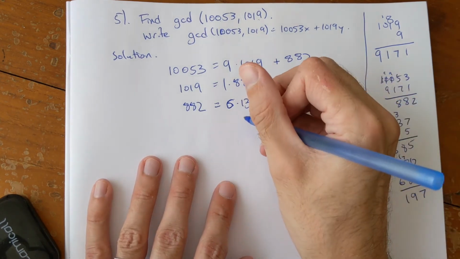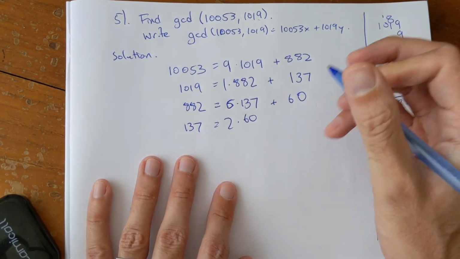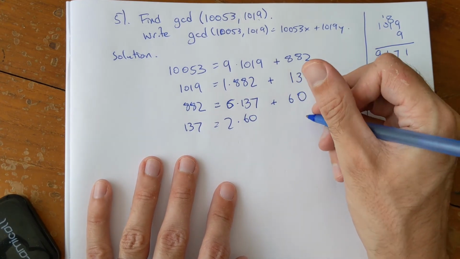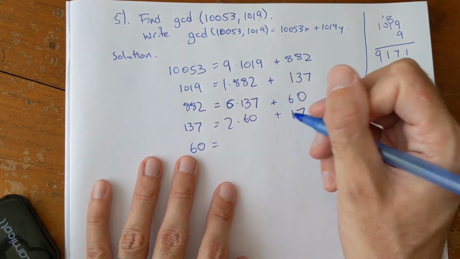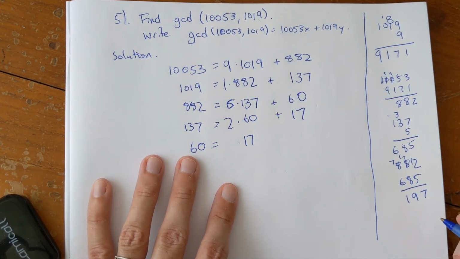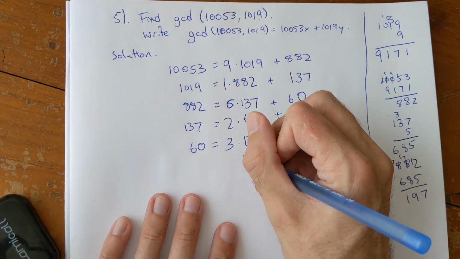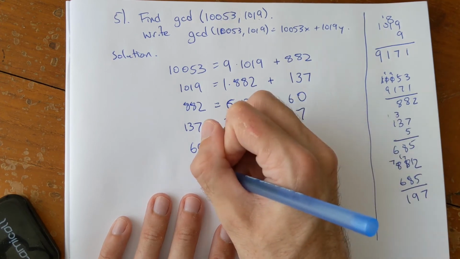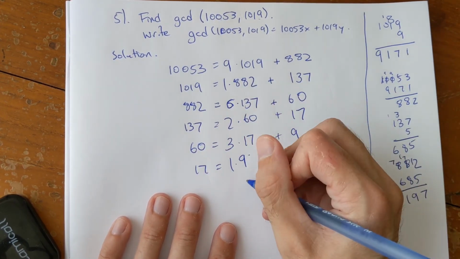Okay, now 60 goes into 137 twice with a remainder of 17. 17 goes into 60 how many times? I guess 3 times with a remainder of 9. 9 goes into 17 once with a remainder of 8.